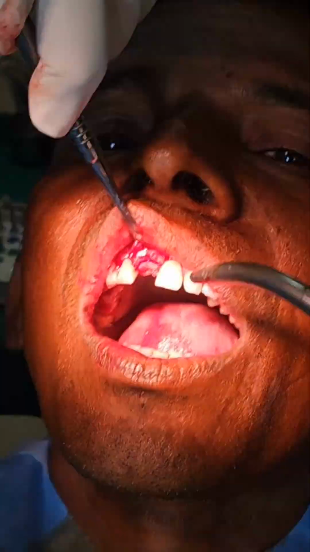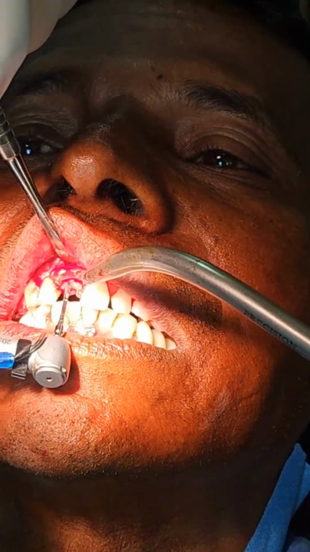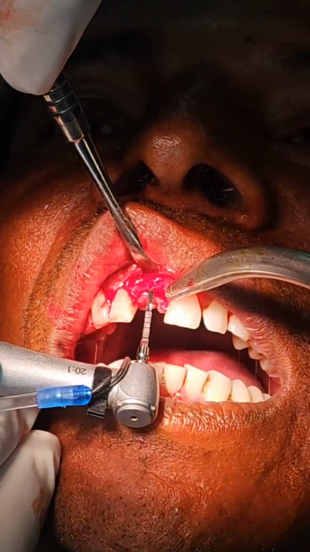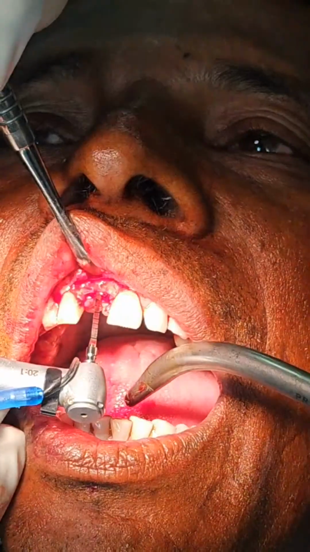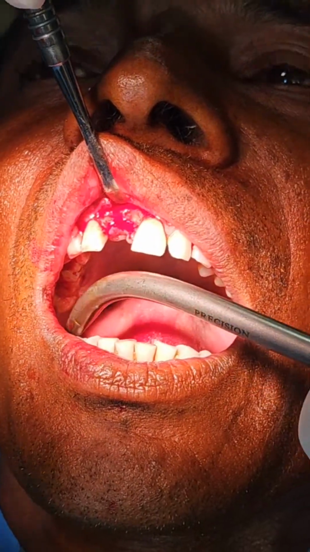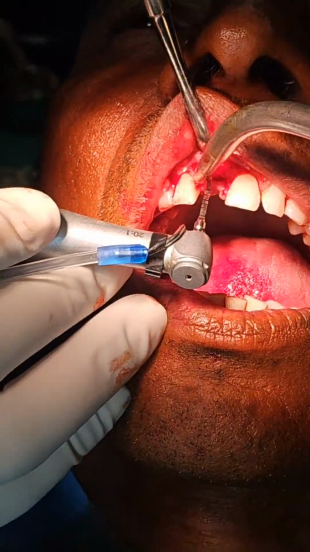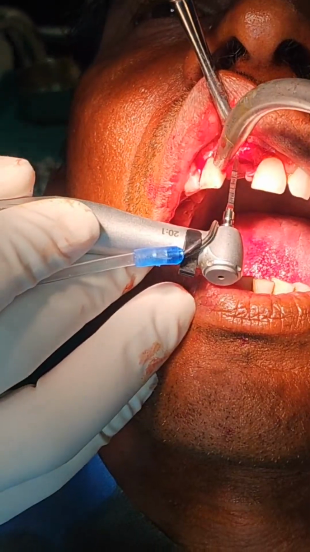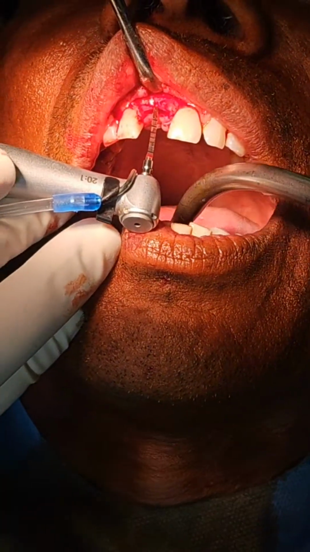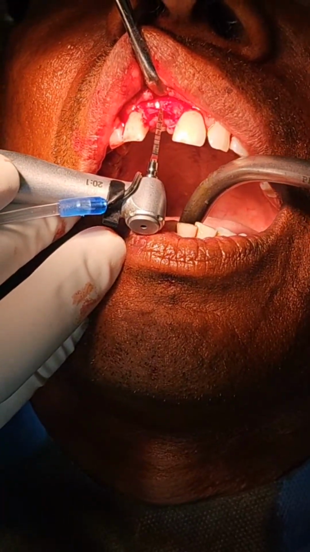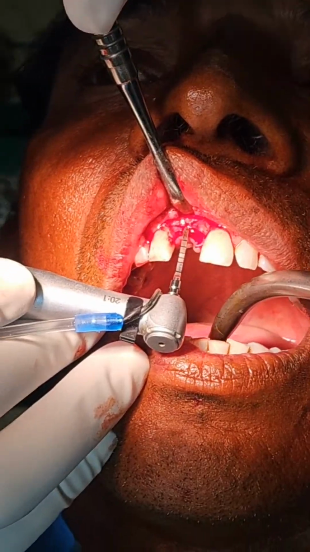I'm not having any gauze in my hand. See, if your bone is angulated and if you're going with an angle, the drill can go like this.